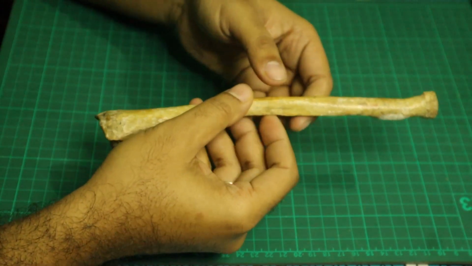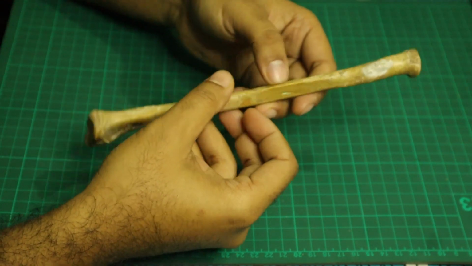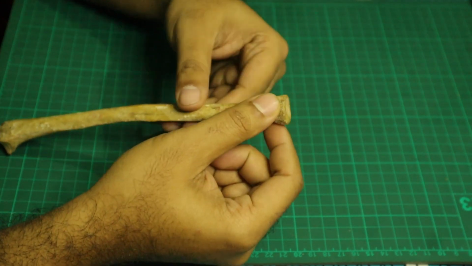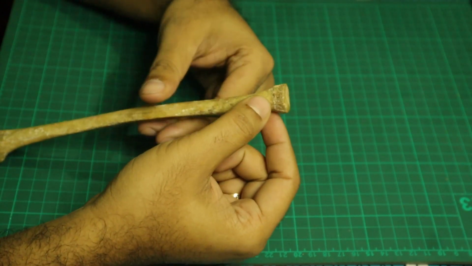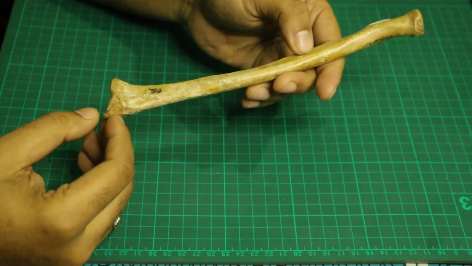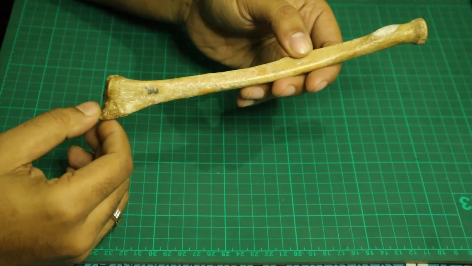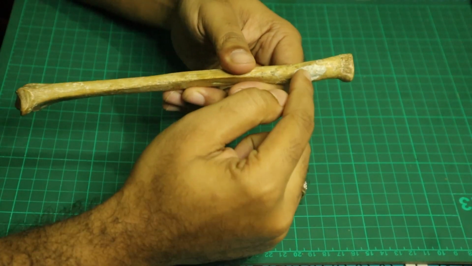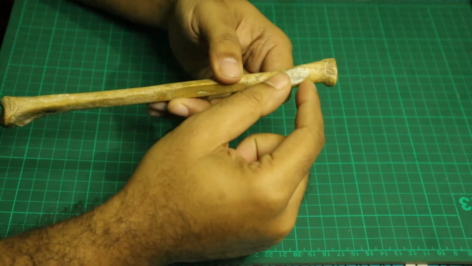Now side determination. How will you determine the side? The upper end has a disc-shaped head and a narrow neck, while the lower end is expanded and has a styloid process. Close to the neck in the upper end is the radial tuberosity. This is the radial tuberosity.